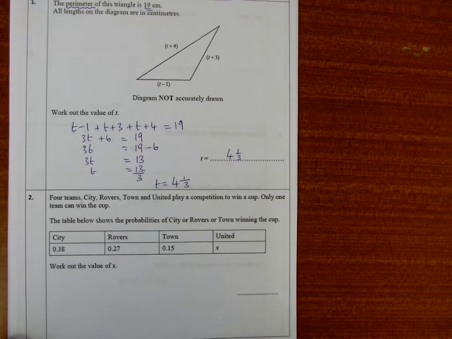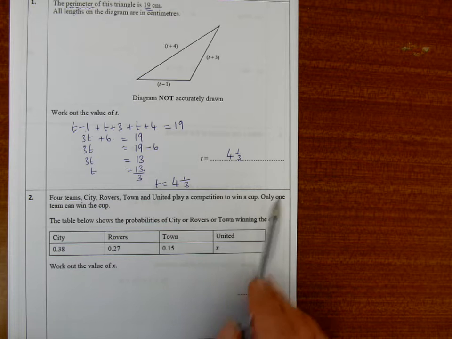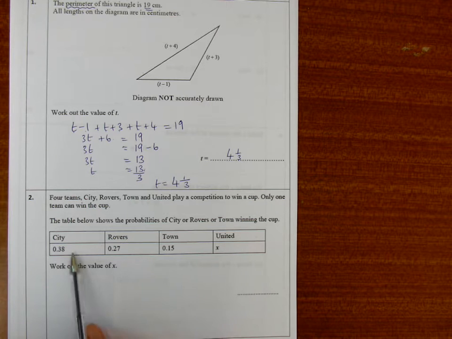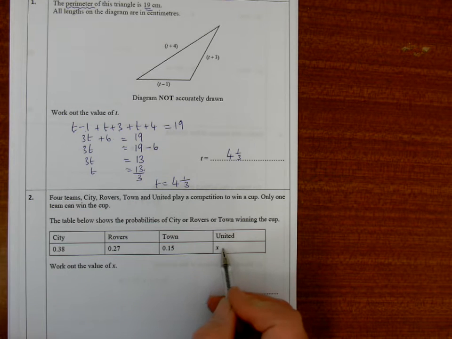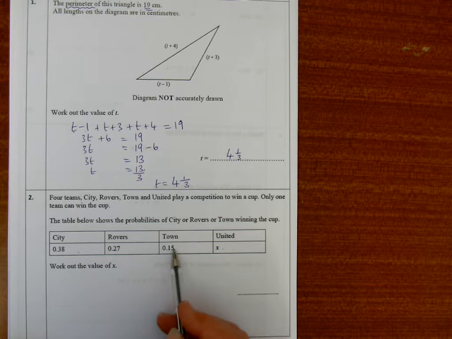Okay, second question. 4 teams, City Rovers, Town United, play a competition to win a cup. Only one team can win. The table shows the probabilities. So there are 4 teams and 3 probabilities given. I want to find the missing probability. The total of the probabilities must always equal 1. So to find the probability for United, I need to add these 3 probabilities up and then take that away from 1.